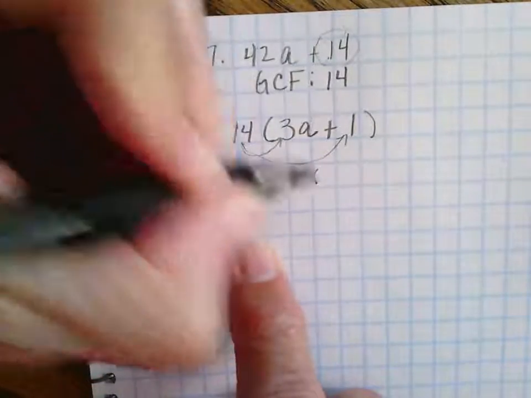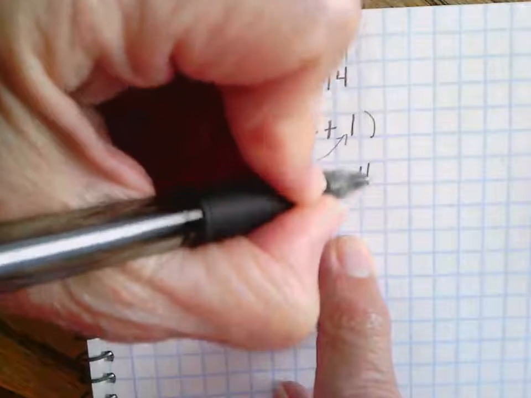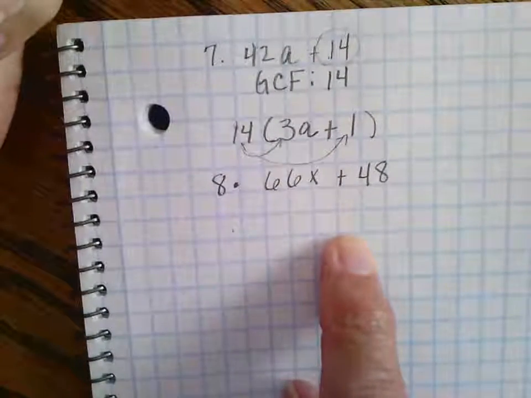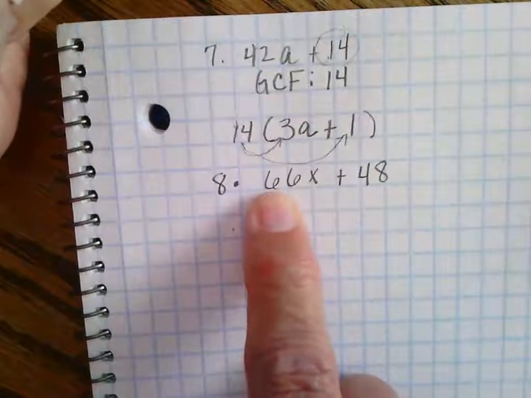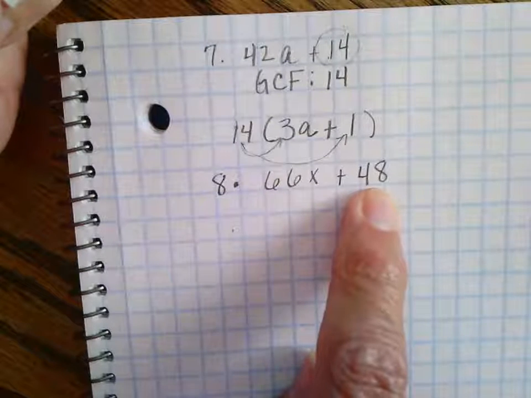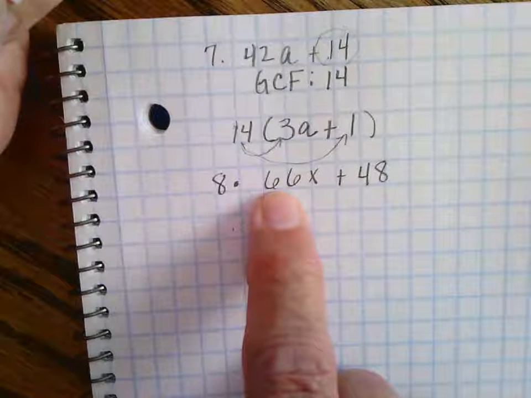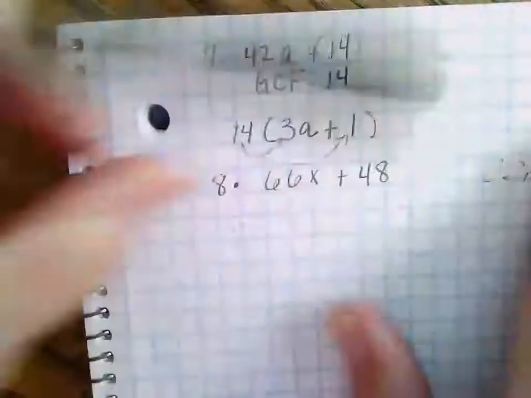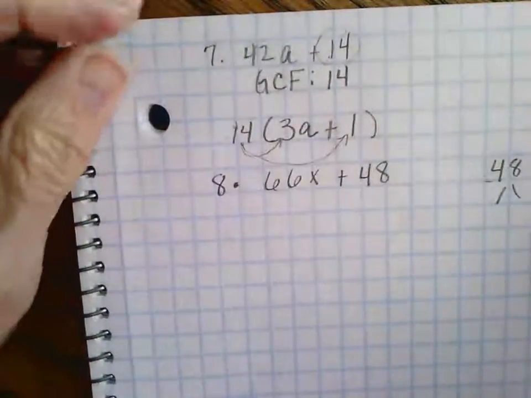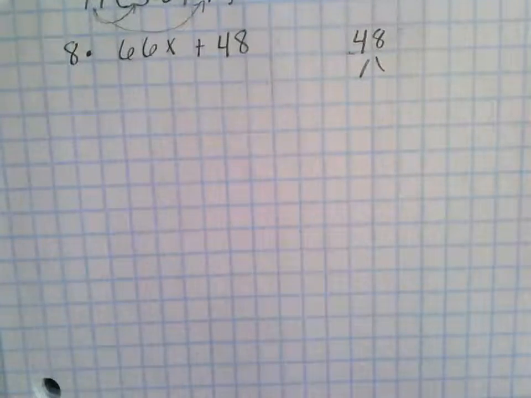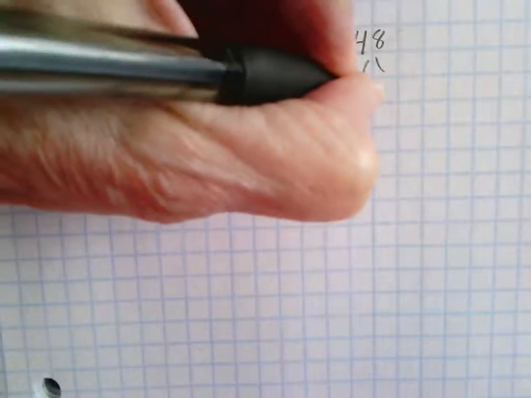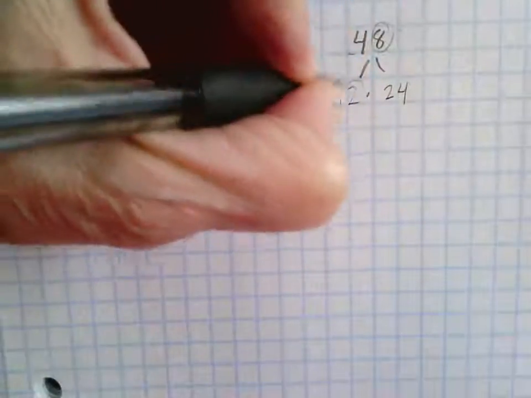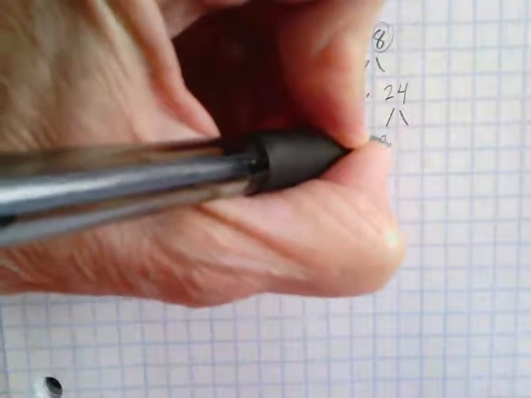66x plus 48. Well, I know that 48 is not a factor of 66. 48 times 2 would be much larger than 66. So let's see what the factors of 48 are. I can choose any 2 factors that I want. I'm going to choose 2 times 24 because when this is even, I know I can always use 2.